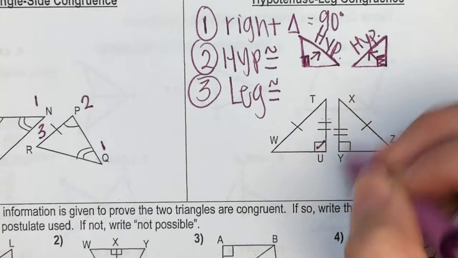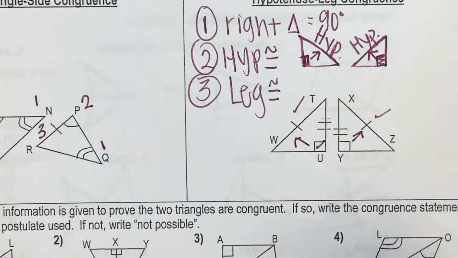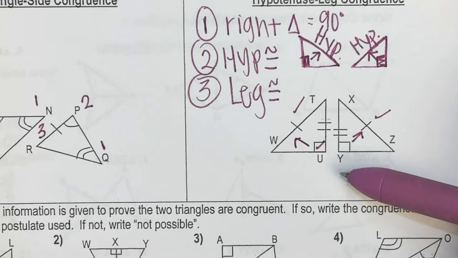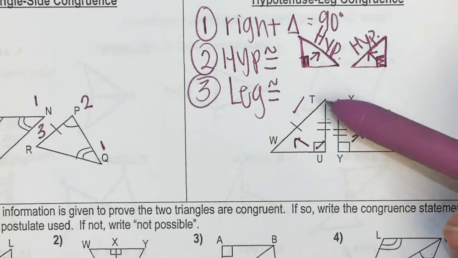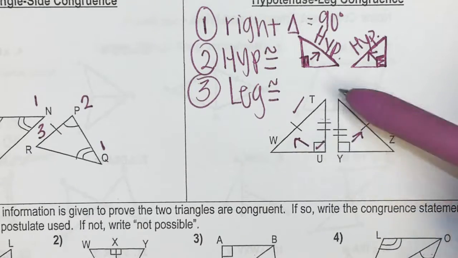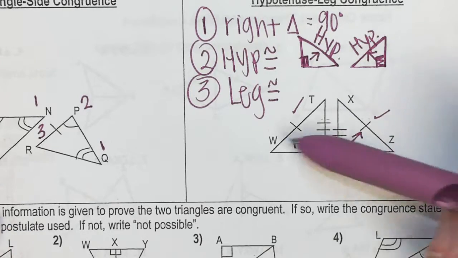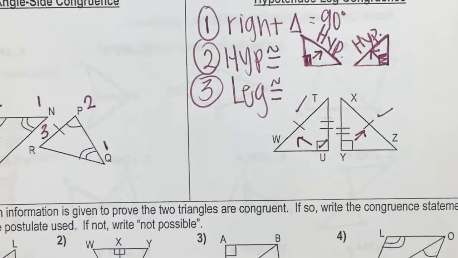Both of those are congruent because they're both across from the 90-degree angle, check. And then the same leg in both triangles is congruent. So you have leg, leg. So hypotenuse, right angle, one set of legs are the same. But it doesn't have to be this leg. It could be this bottom leg. So that's the last shortcut.